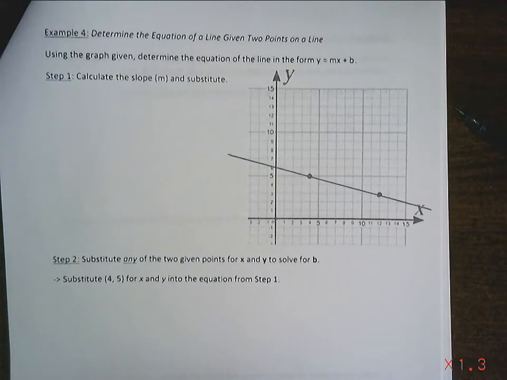Okay, ladies and gentlemen, example 4. I feel like I'm really getting to know this example. This example has been one that we're really getting to know. So let's take a look at example 4.